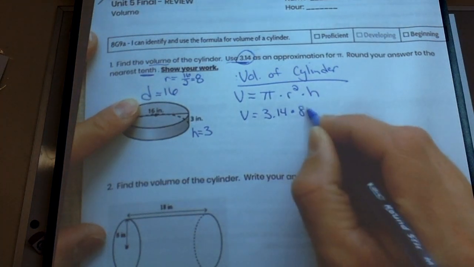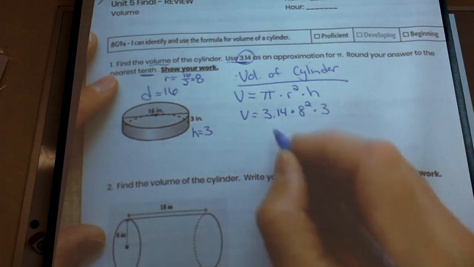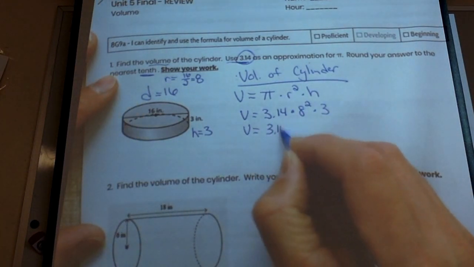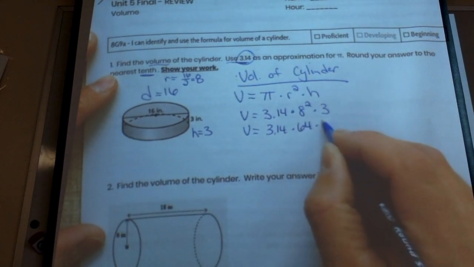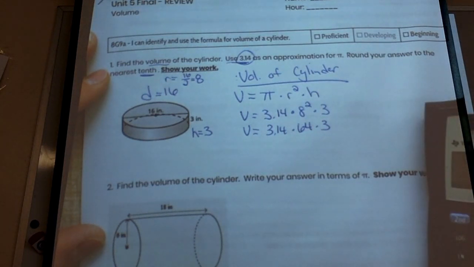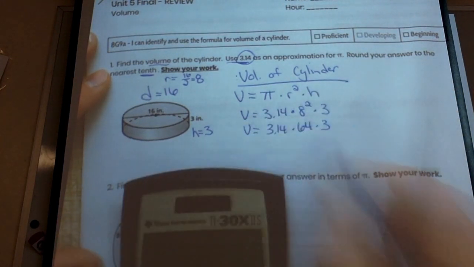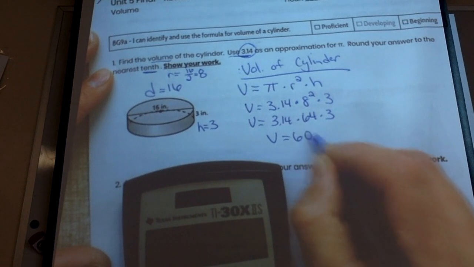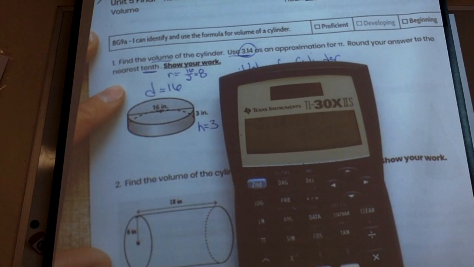So that's 8 squared, and we know our height is 3. So we have 3.14 times 64, 8 squared, 8 times 8, 64 times 3. So lastly, let's just plug this all into our calculator, 3.14 times 64 times 3. And that equals 602. Now it says we need to round to the nearest tenth. I don't know if you can see that in the calculator.